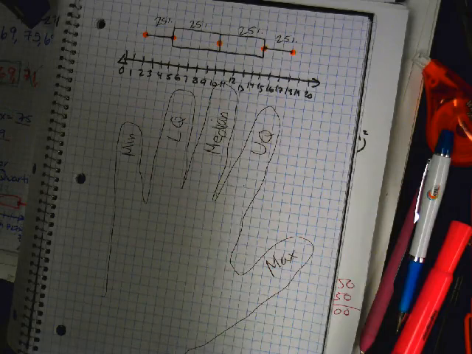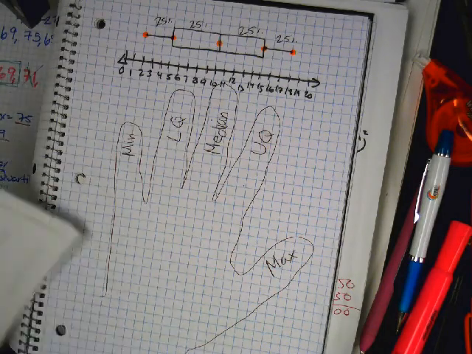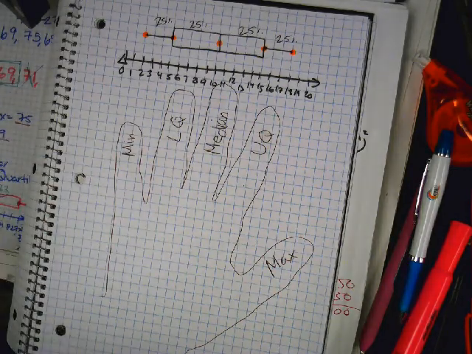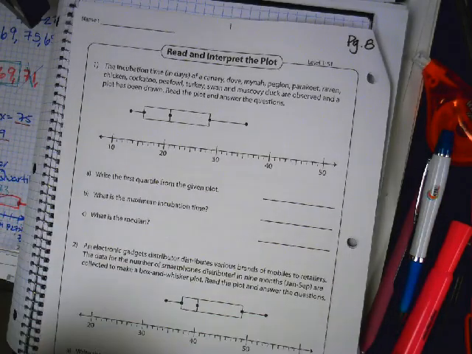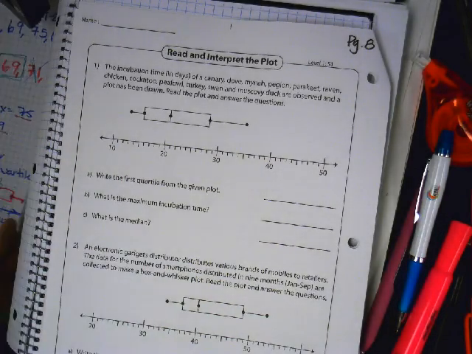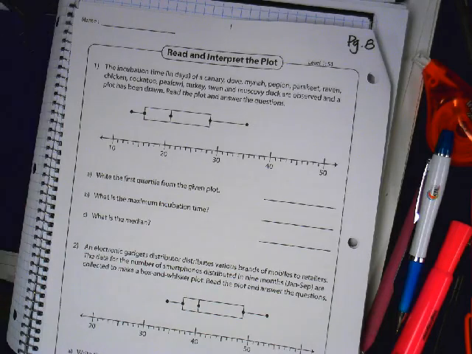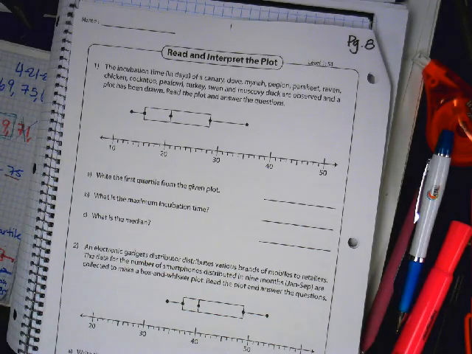Okay, let's start on page 8. We might go back and forth, but let's start on page 8. Page 8, please.